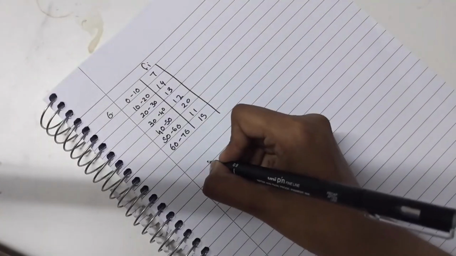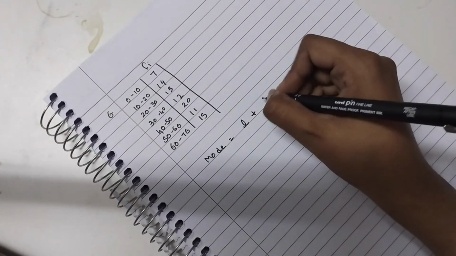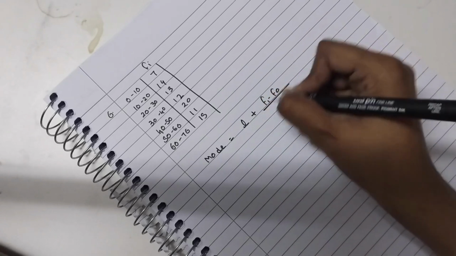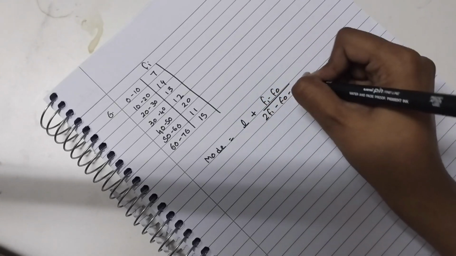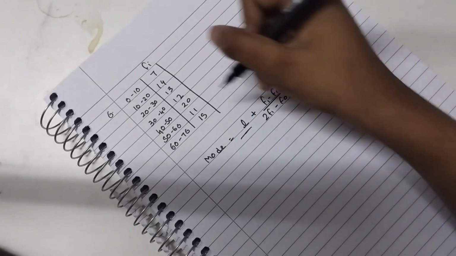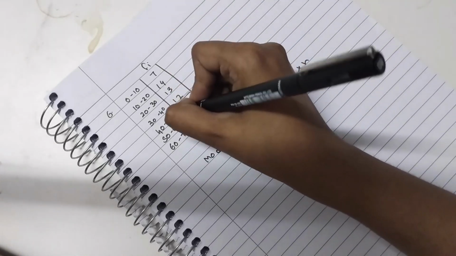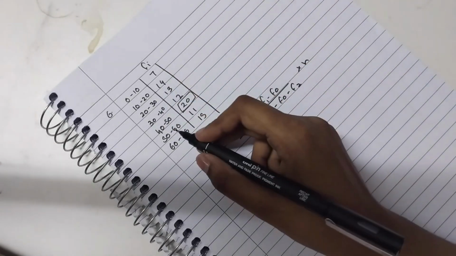In the sixth question, they've given that a student noted the number of cars passing through a spot on a road for 100 periods, each of 3 minutes, and summarized it in the table below. We need to find the mode of the data. When we're finding the mode, we need the lower limit of the modal class plus f1 minus f0 divided by 2 f1 minus f0 minus f2 times the class height. So first, we need to identify the lower limit. In order to do that, we need to find the highest value of the frequency, which is 20. So its corresponding class interval would be the modal class.